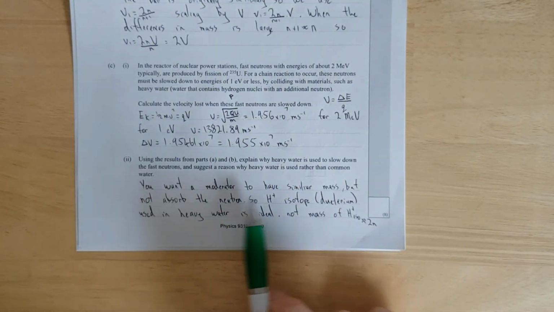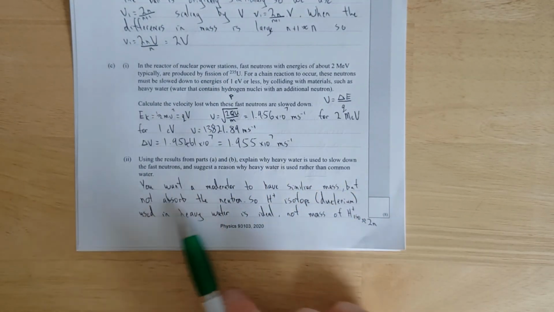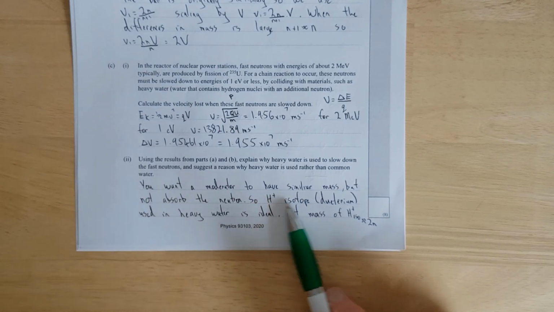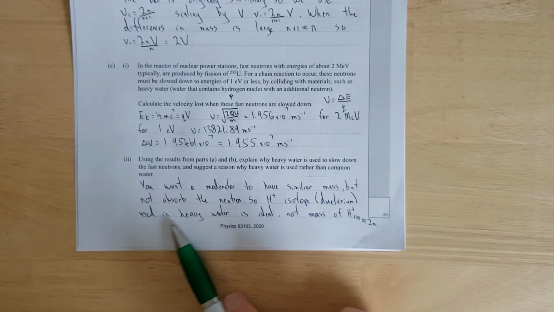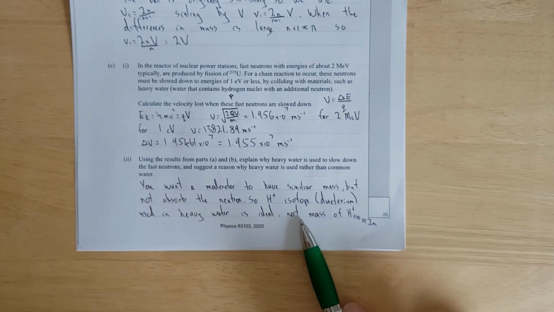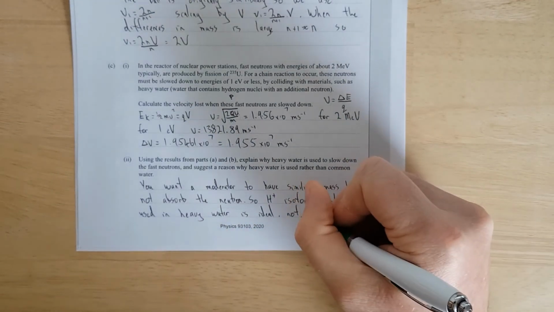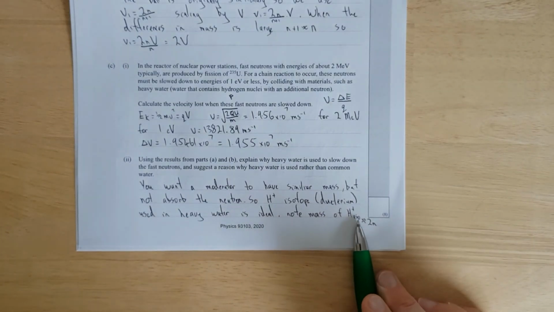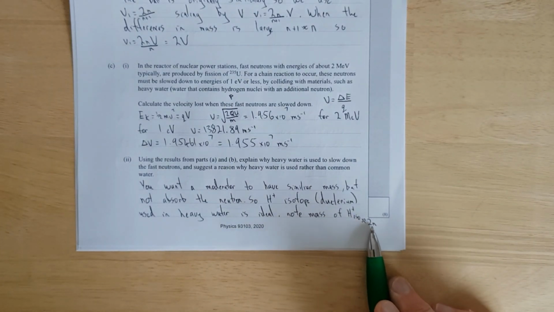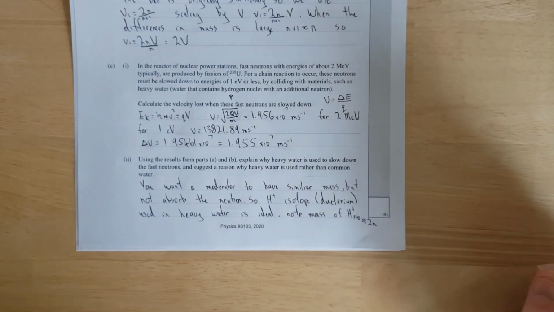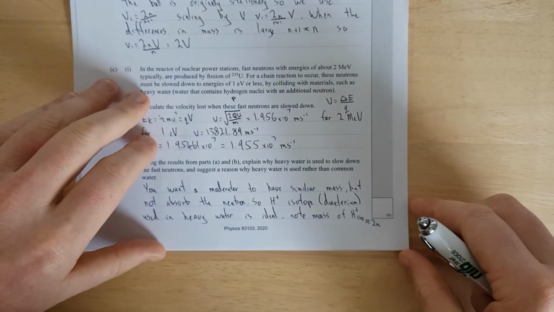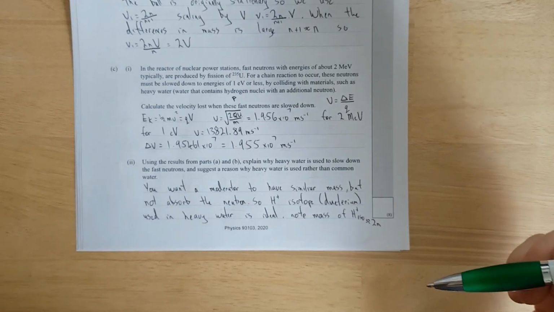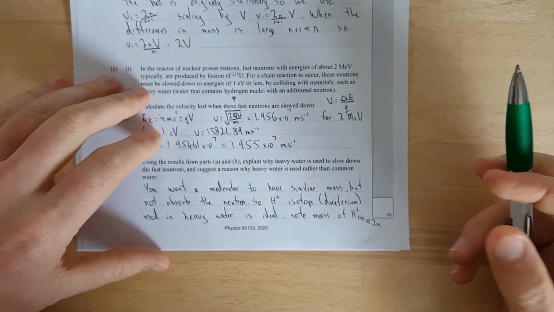Right, so it said you want the moderator to have similar mass but not absorb a neutron. So the H plus isotope, deuterium, used in heavy water is ideal. And I've just noted the mass of the H plus isotope, so deuterium, is roughly equal to 2 neutrons. Just a side note, this is probably the hardest scholarship question that has been in one of these exams for quite a long time. Good question.